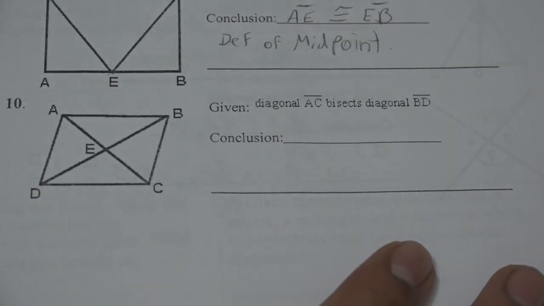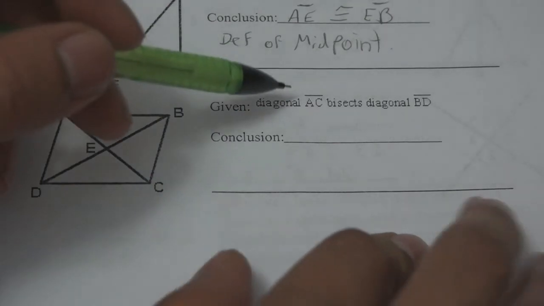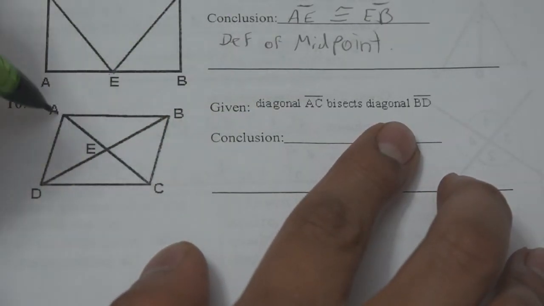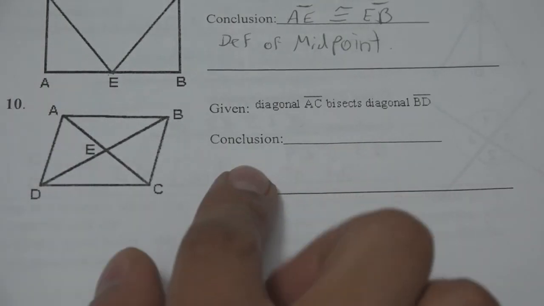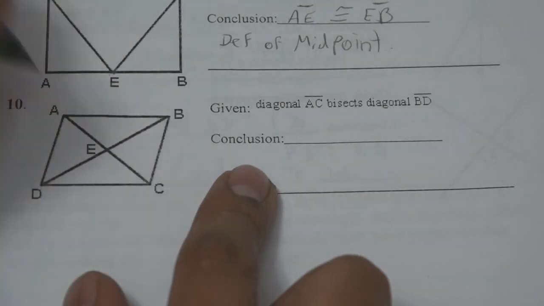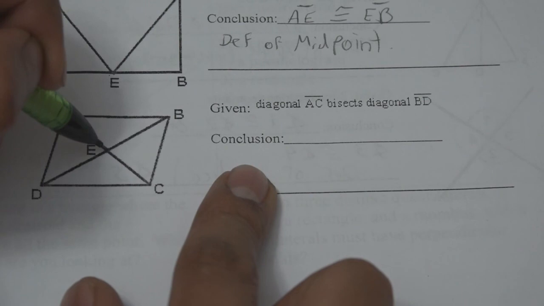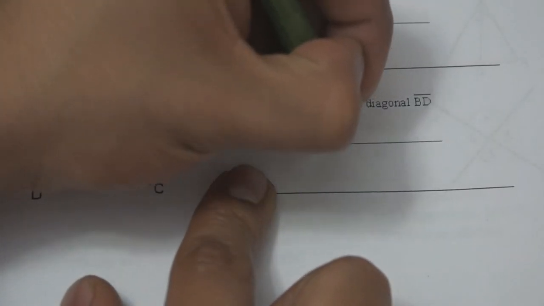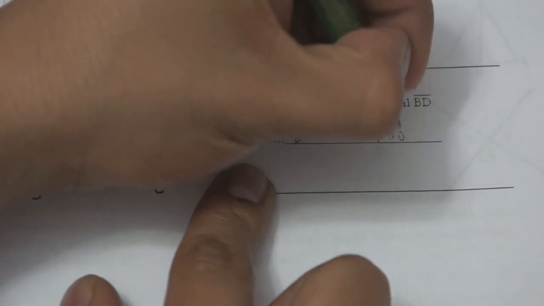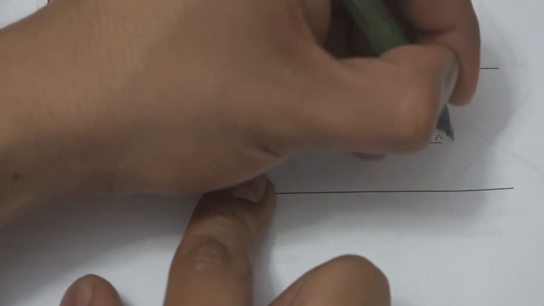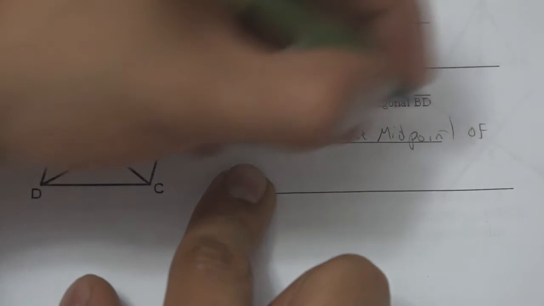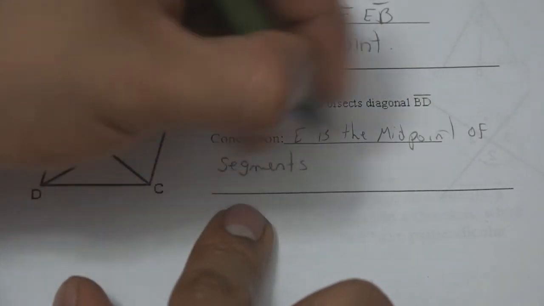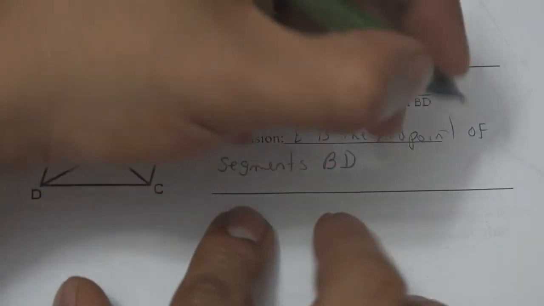All right, given diagonal AC bisects diagonal BD. Okay, they bisect each other. So what can be my conclusion? If they bisect each other, where do they bisect? They bisect at the midpoint. So E is the midpoint of segments BD, okay.